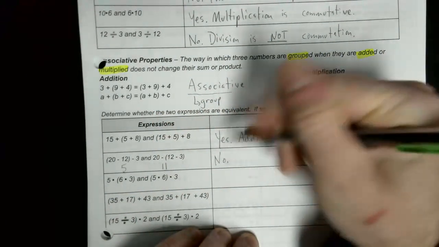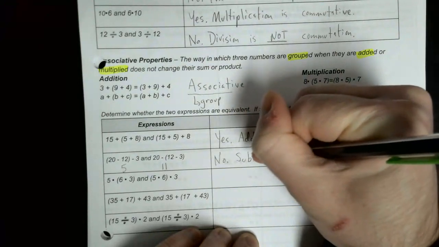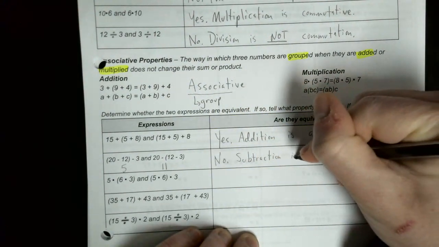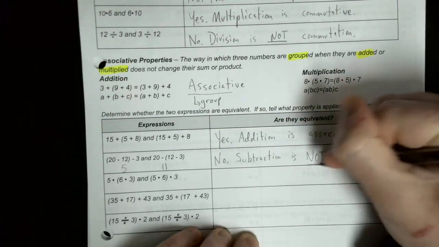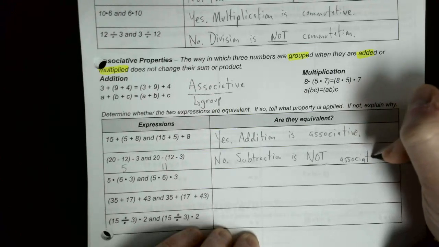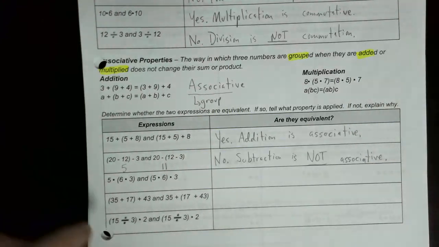Why? Subtraction is not associative. Subtraction does not have that property. It is not true for subtraction.